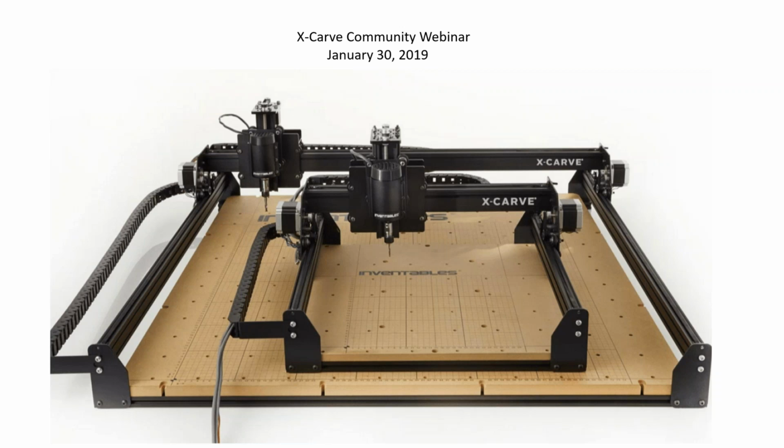So the topic today, something that I'm wondering about too, is workflow software. How do people approach working with the X-Carve from a newbie perspective, or how do I move from a newbie, and what do I need to be thinking about if I want to go to intermediate or advanced?